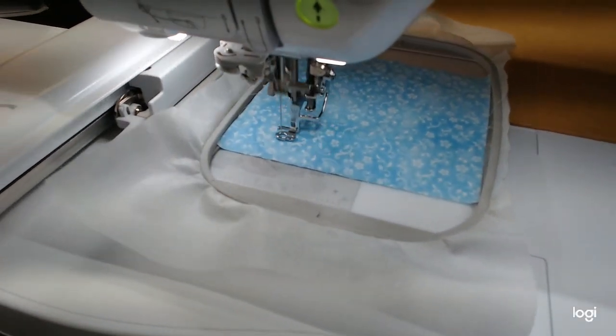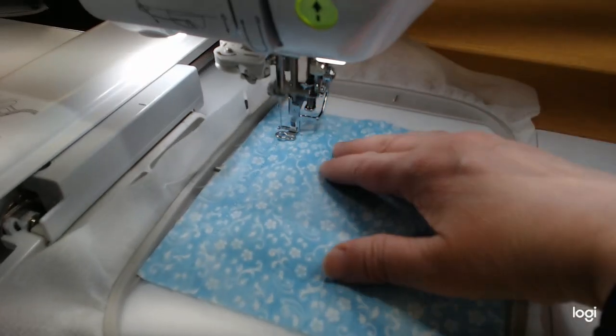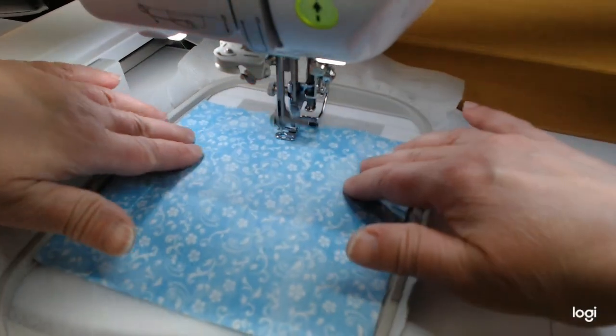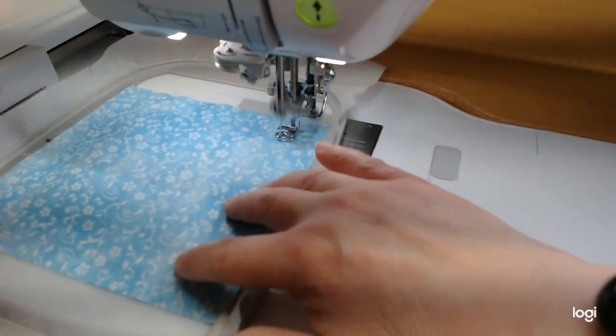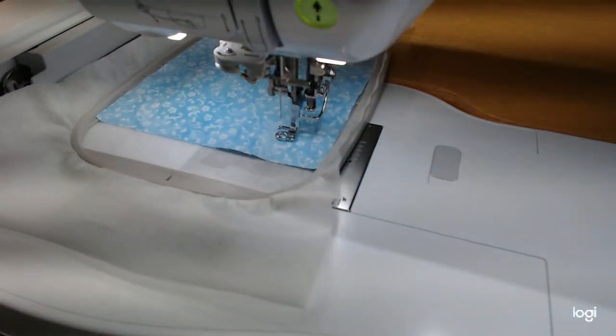So this is step number 9 in the machine. Then we're going to back up to step number 5 and do the quilting. I'm not sure if I got that one very straight, but that's okay. It'll be fine.